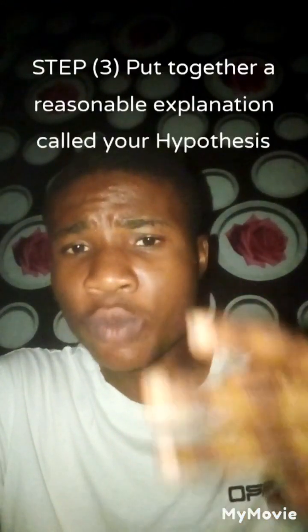Now, I'm going to go over the steps again. Step 1, you identify your problem. Step 2, carry out appropriate observation. Step 3, put together a reasonable explanation, a reasonable explanation called your what? Your hypothesis. Step 4, carry out appropriate experiment to test your hypothesis. Step 5, record your observations of the experiment carried out to prove your hypothesis.